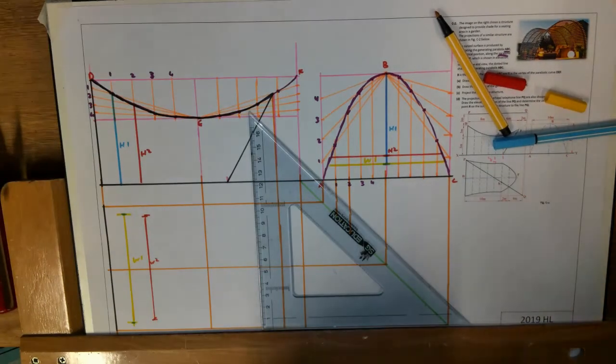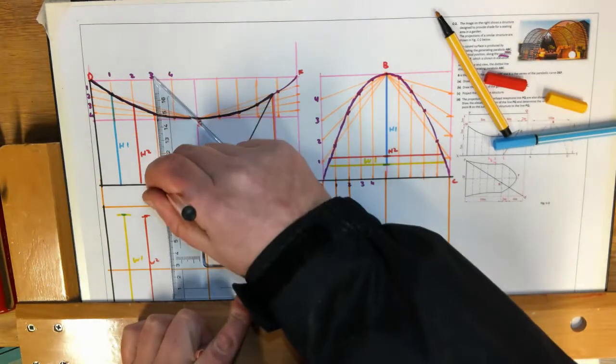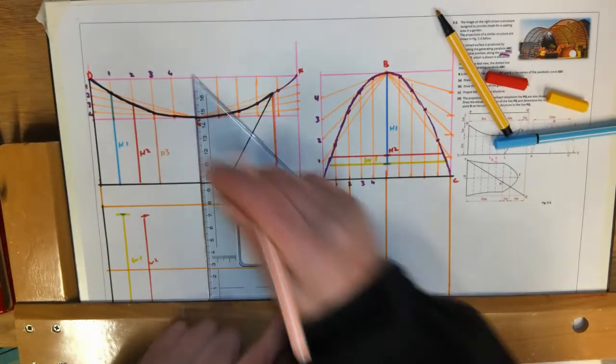So I repeat the same. I'll do width 3. So let's see, what colour haven't I used? I'll use a peachy colour here. So H3.